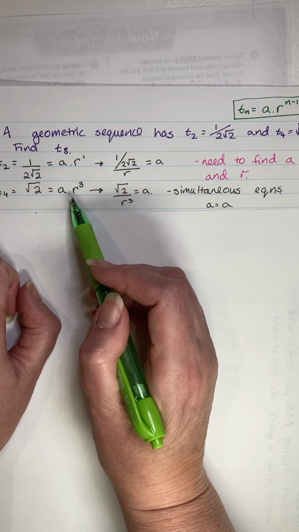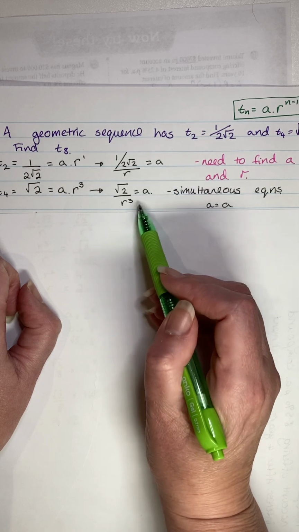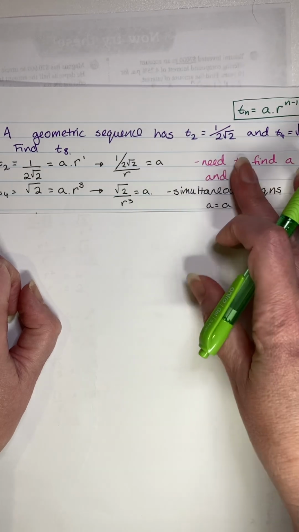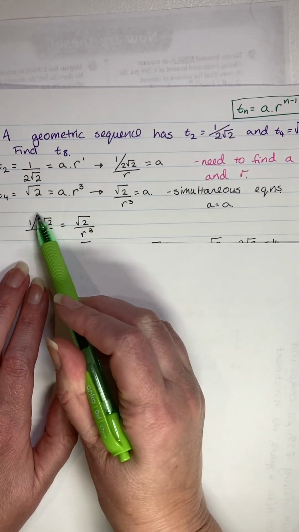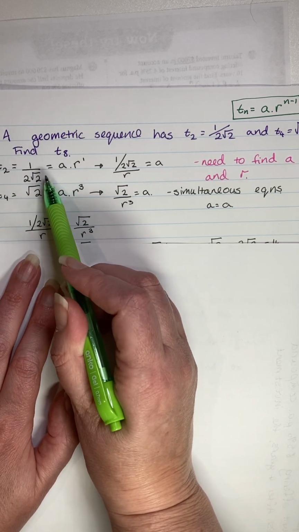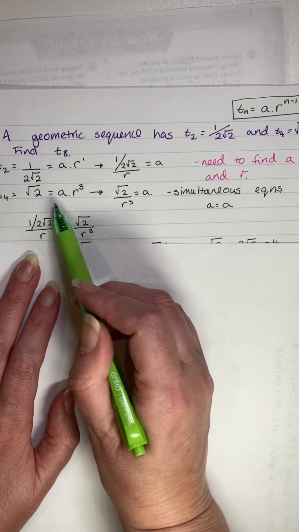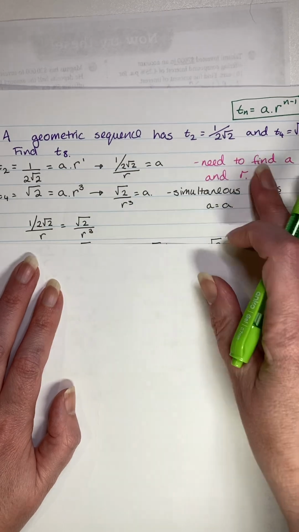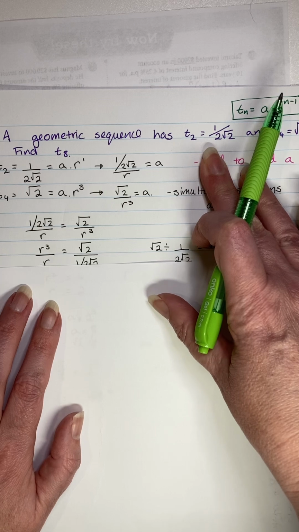The easiest way to do this is to rearrange both to make A the subject. And then we know that A is equal to A. So what we can have is this, which is our T2 arrangement here, is equal to A, is equal to this, which is our T4 arrangement here. And now we have a set of equations. We can just solve for R.